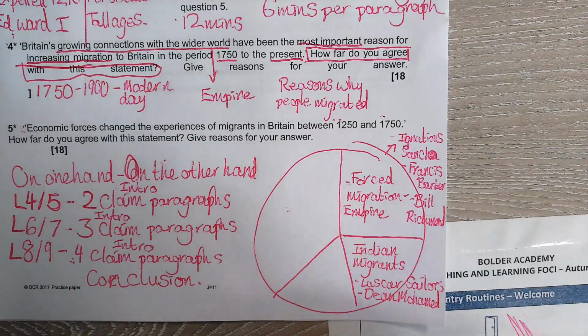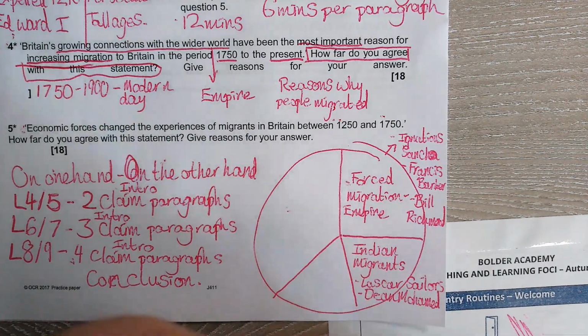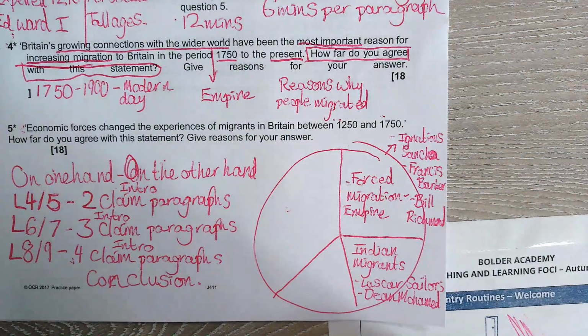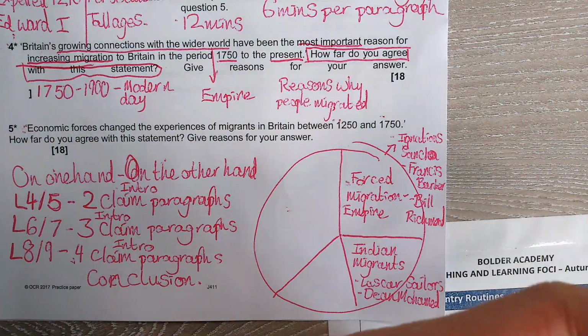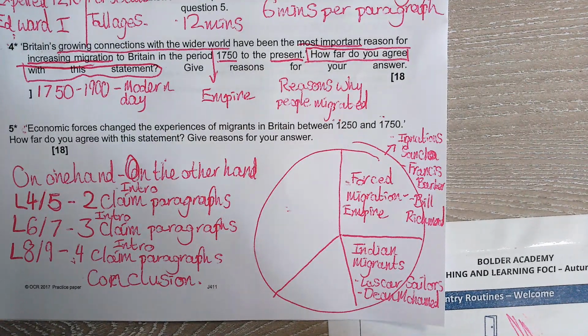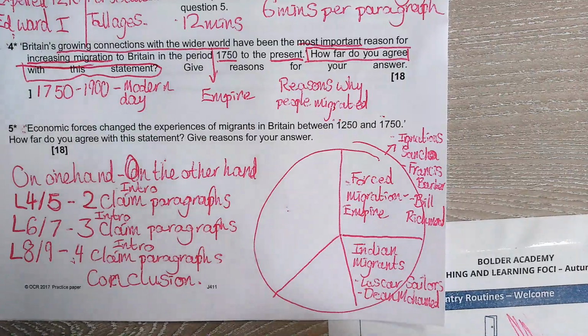Another group that I might talk about are Chinese migrants. They're very similar to Lascar Sailors, and they end up settling, of course, in Liverpool especially, and also in London, where Liverpool has the oldest Chinatown in the world, and London also has a very old historic Chinatown. So that's another paragraph I could do.